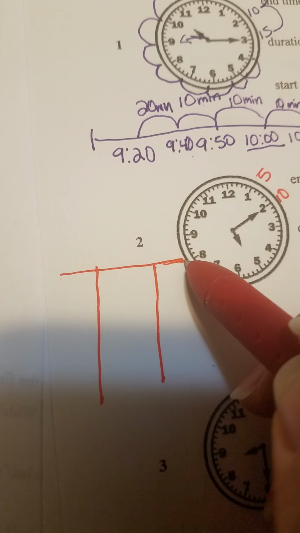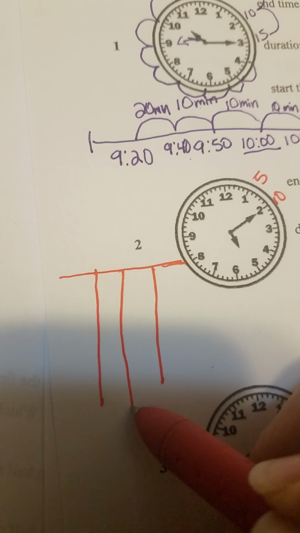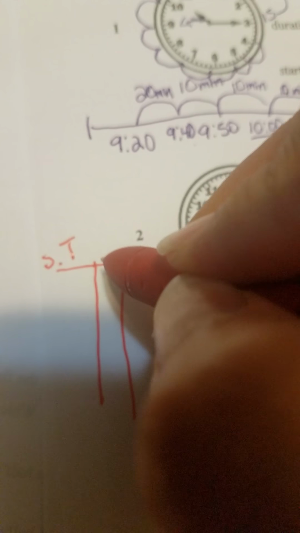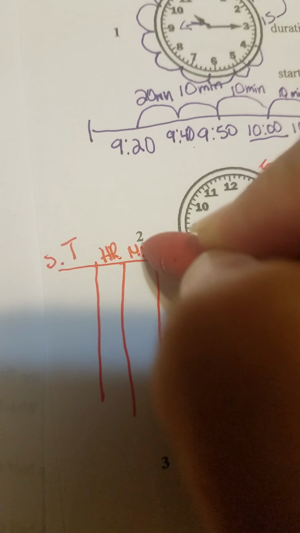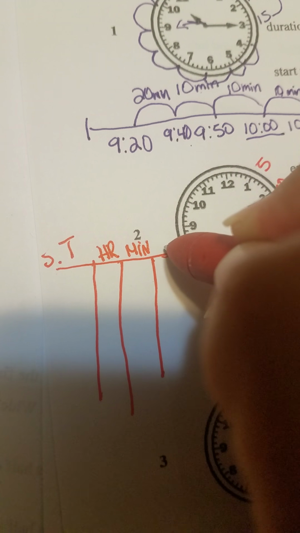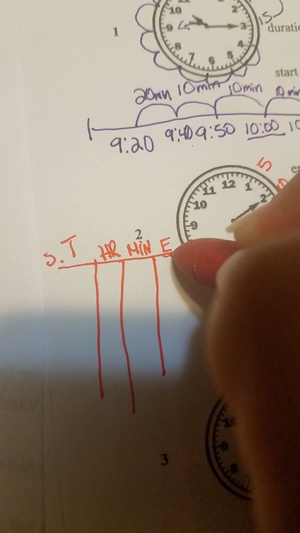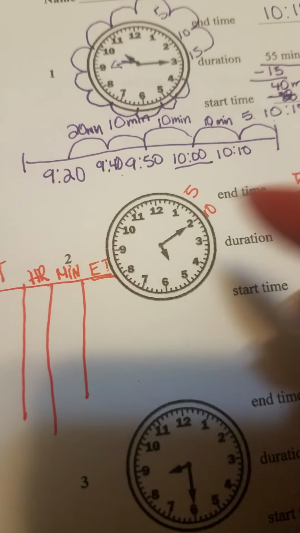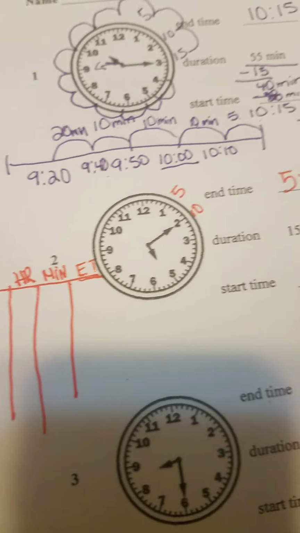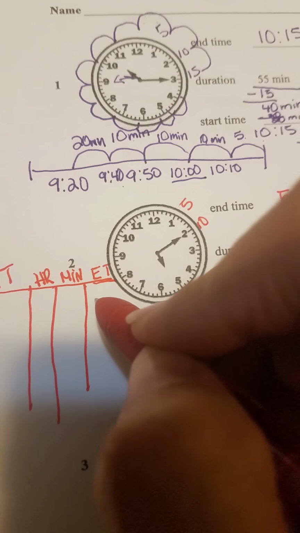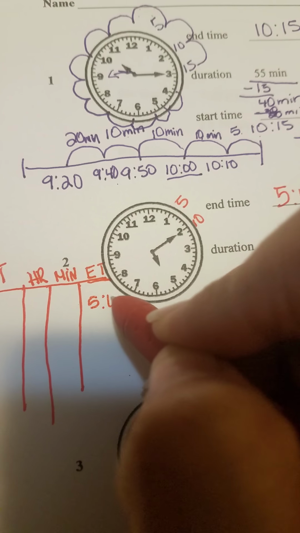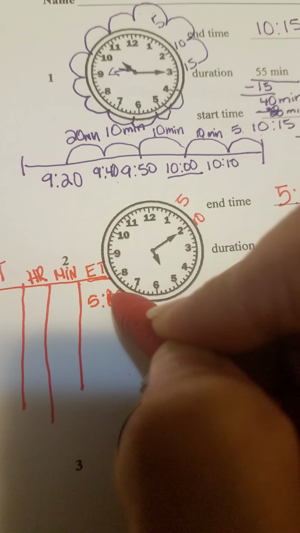And I'm going to do start time, hours, minutes, and of course, end time. And again, we're working backwards. Sorry, end time is 5:10.